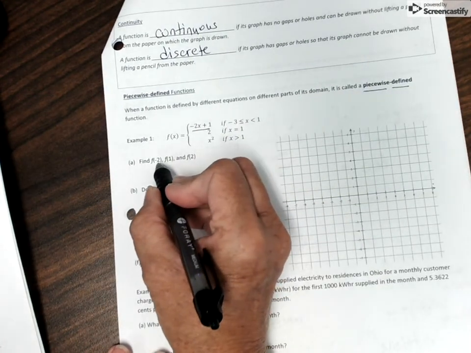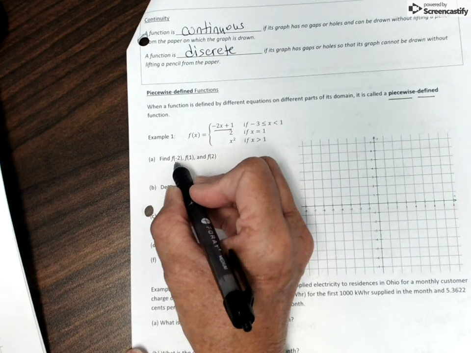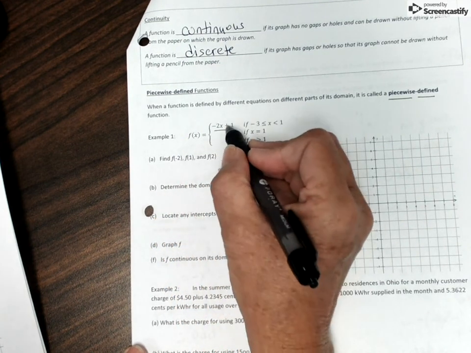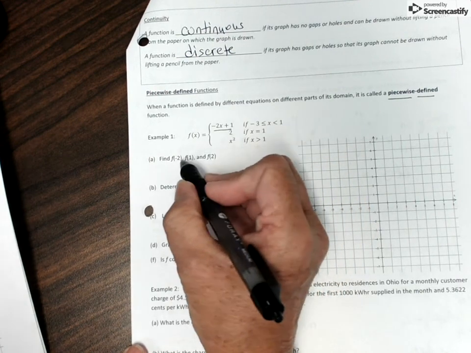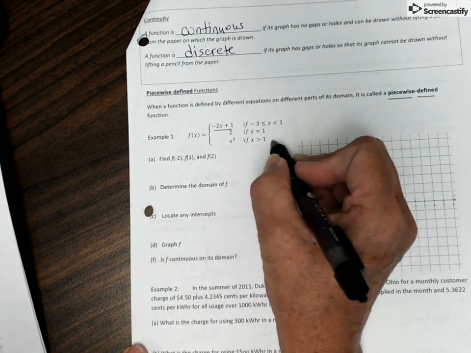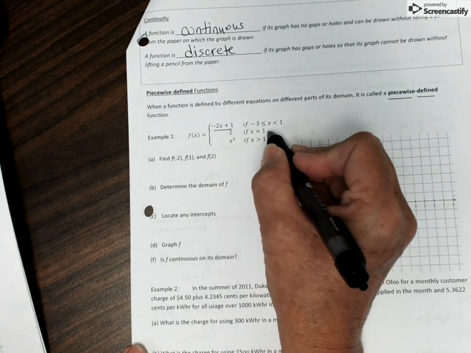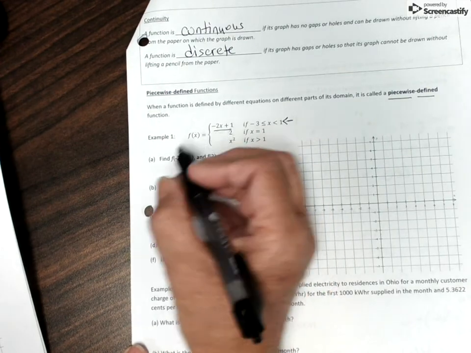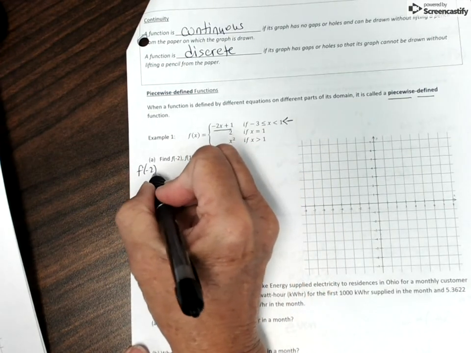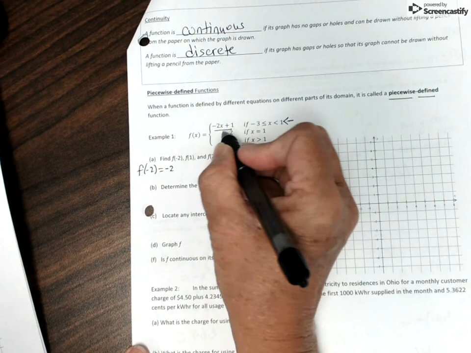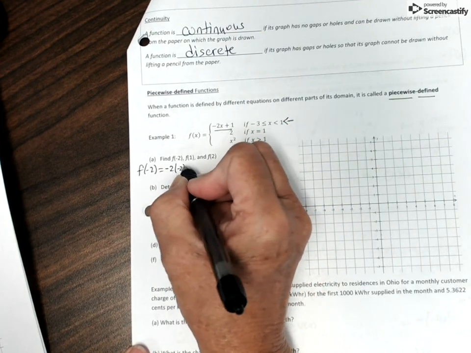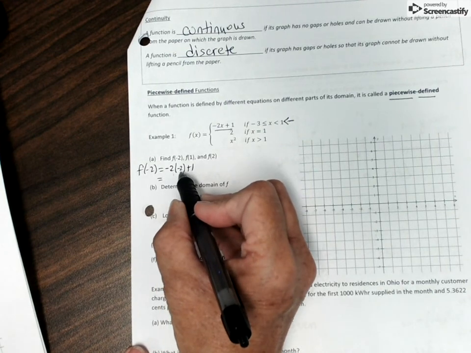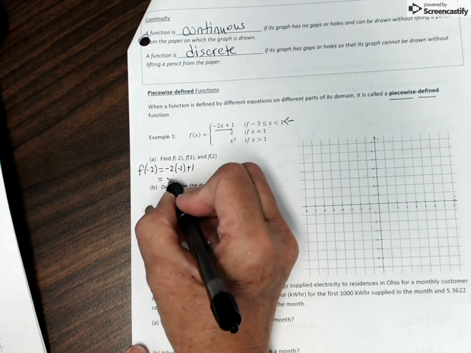So if I want to find f of -2, that means I need to plug -2 into this function. So here's a little bit trickier. I can't just plug it into all 3 spots. I have to see where this x value falls. It's not greater than 1. It's not equal to 1. It falls in this part. So that means I have to use this function. So f of -2 is equal to -2, then plug my value in there, -2 plus 1. So -2 times -2 is +4 plus 1 is 5.